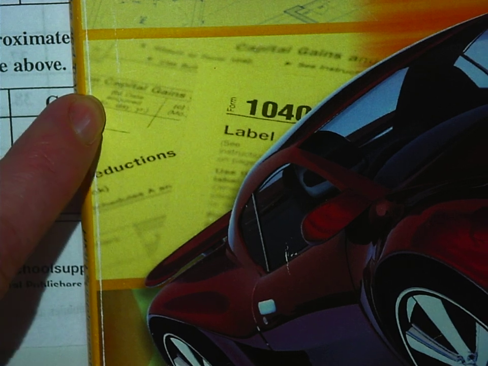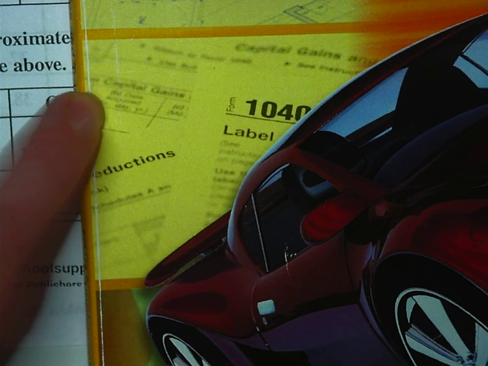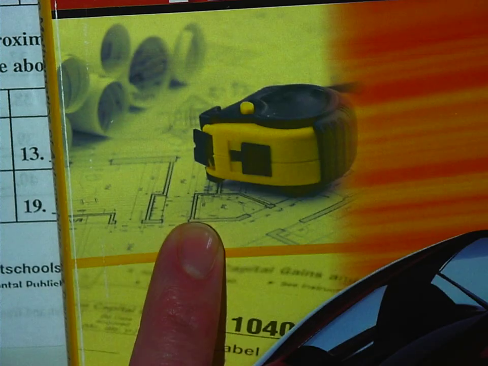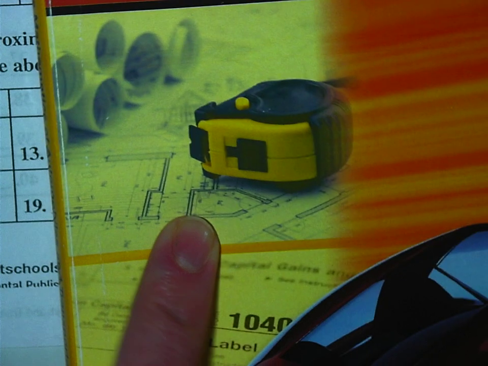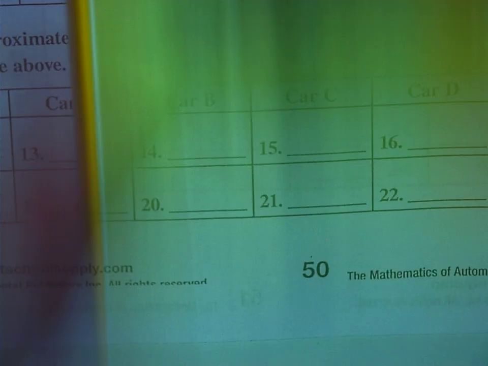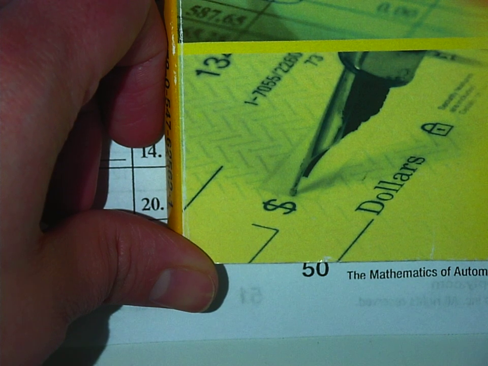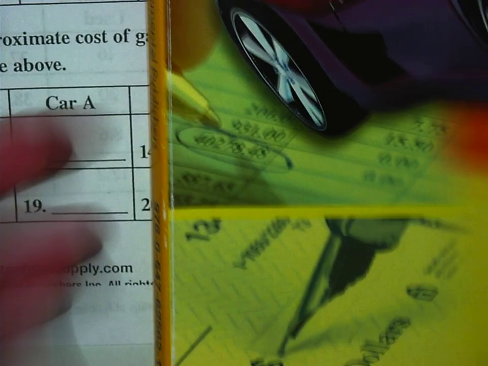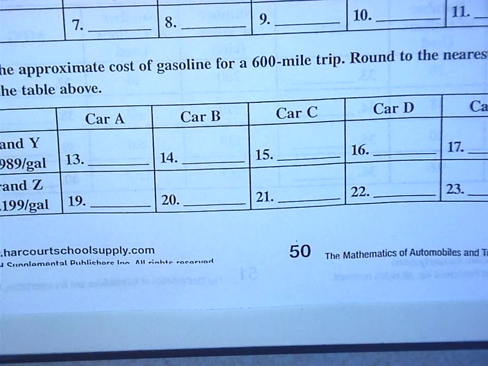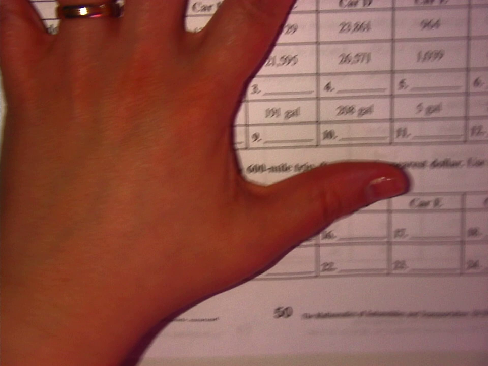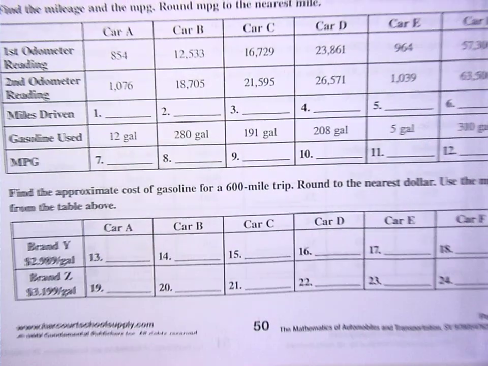Here it says capital gains under this one. This looks like architecture plans, I would say, for automobiles and transportation. This one is a check. Maybe buying a car. That looks like a budget there. I mean, none of these are car things, except there's a car on it. The car is a car thing, in case we're worried about that. I guess they couldn't find schematics for a car. Nah, I think they just made it quick.